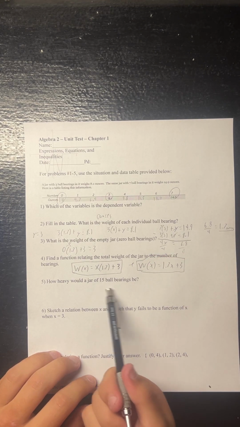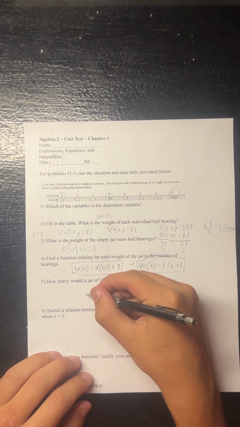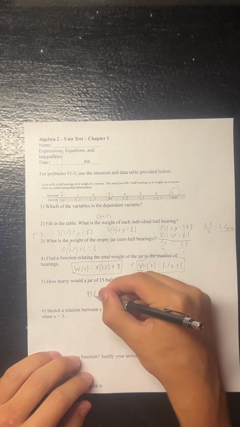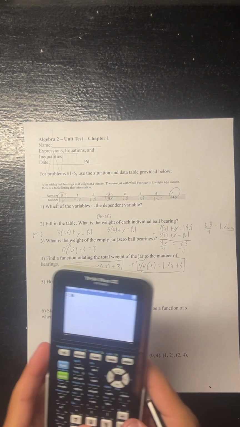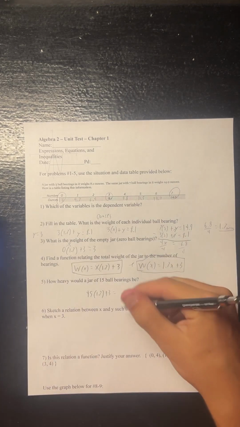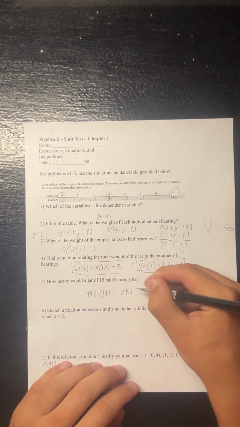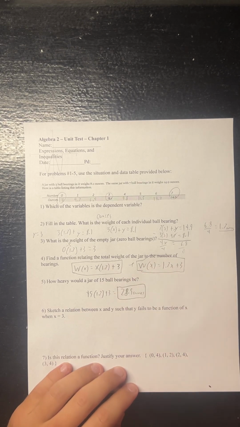Now, how heavy would a jar of 15 ball bearings be? Well, plug in 15 for the x. So 15 times 1.7 plus 3 equals 28.5. 28.5 ounces. Boom, and that's how you do the first 5.